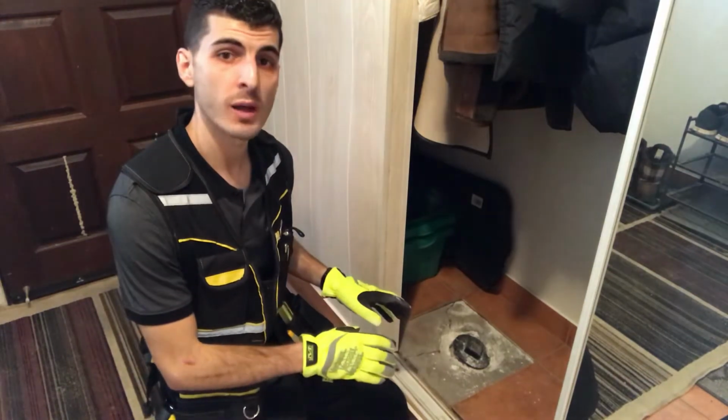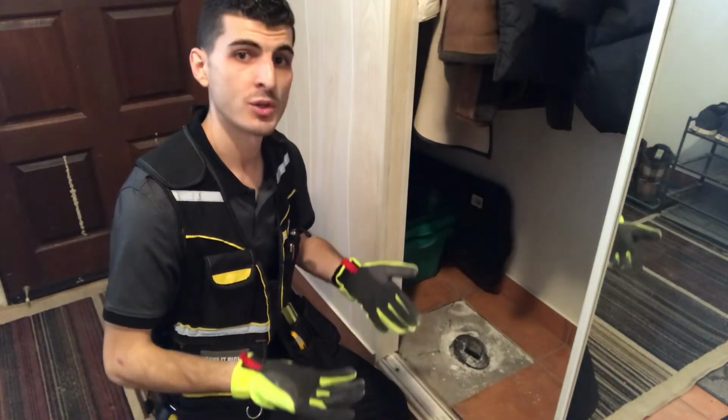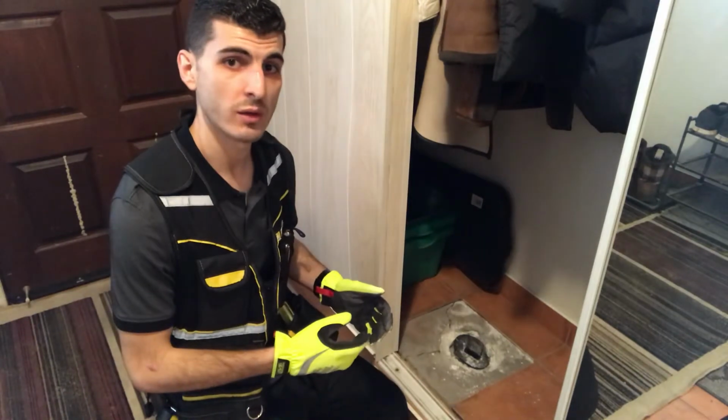But for concrete slabs, as far as I'm concerned, you would need a vapor barrier to prevent moisture from coming up the concrete slab and creating efflorescence like this.